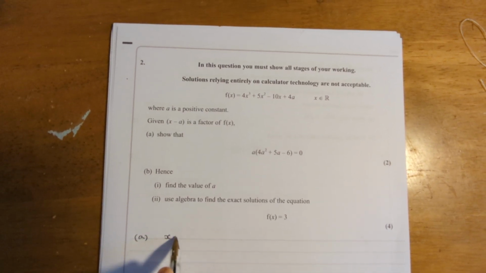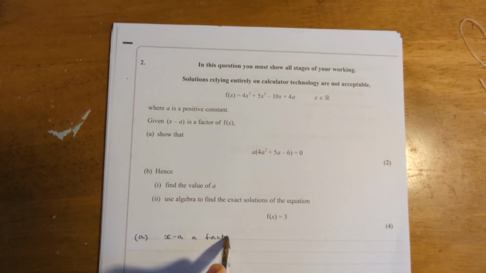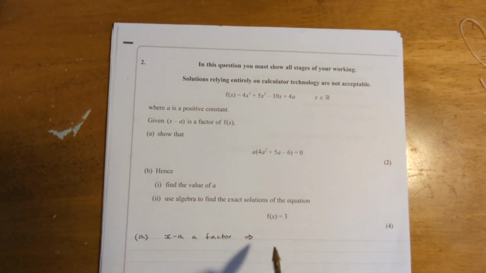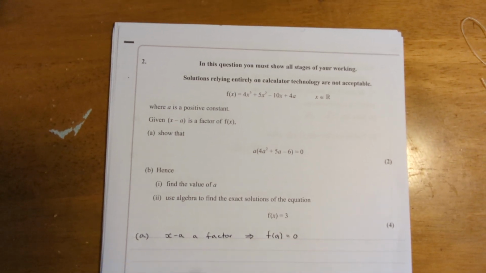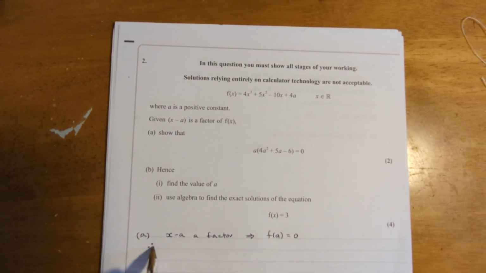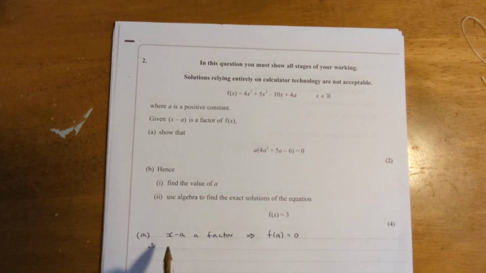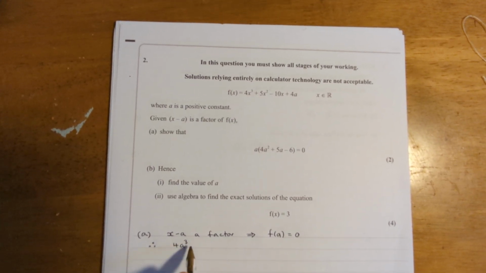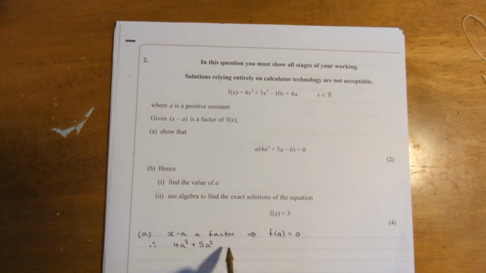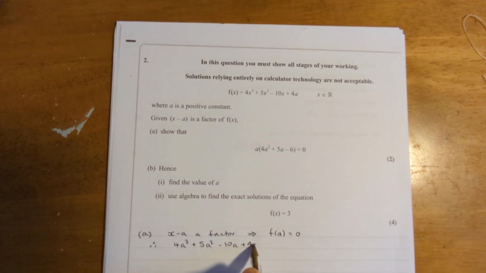If x minus a is a factor, that implies that f of a will be equal to 0. So therefore, we can say that 4a cubed plus 5a squared minus 10a plus 4a equals 0.